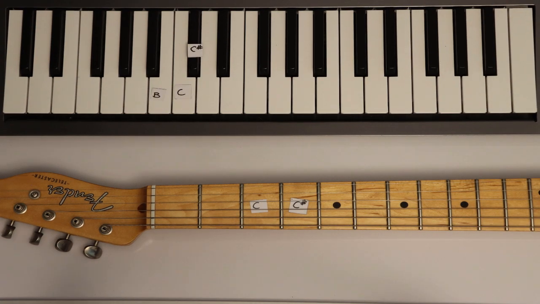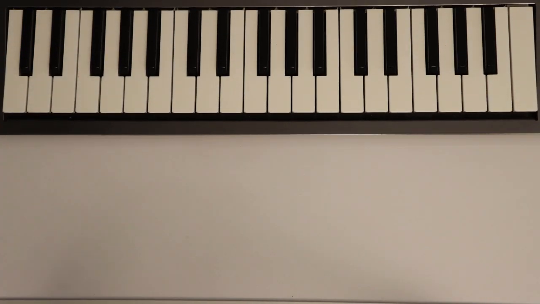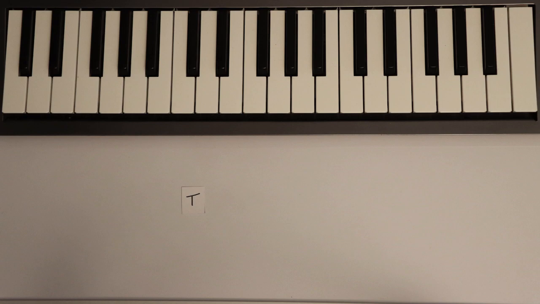Now, using this knowledge, let's build our major scale. The formula we use to build a major scale is tone, tone, semitone, tone, tone, tone, semitone. We'll use C as our starting point.